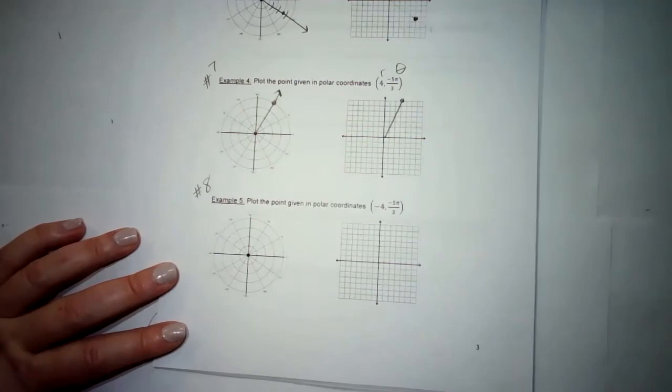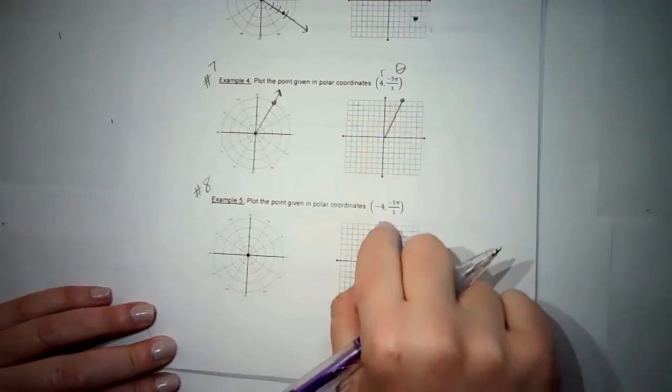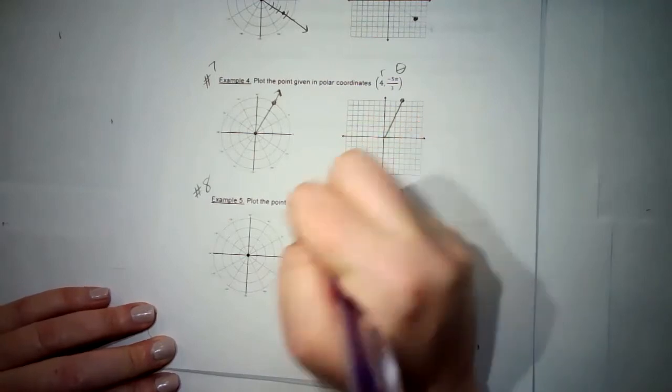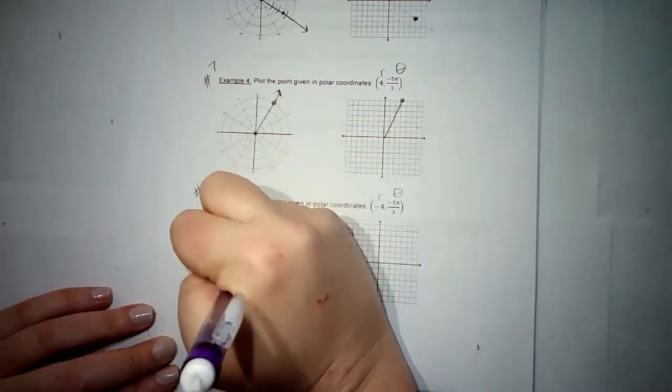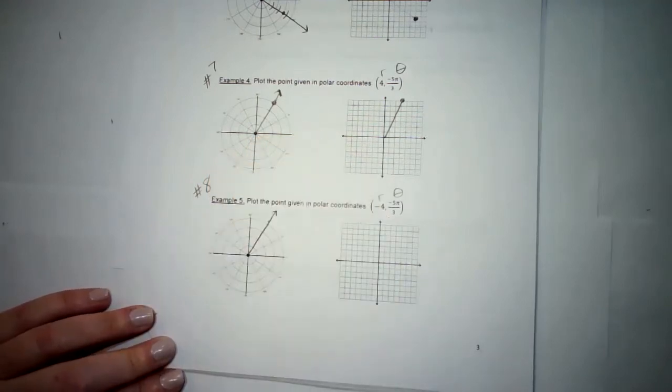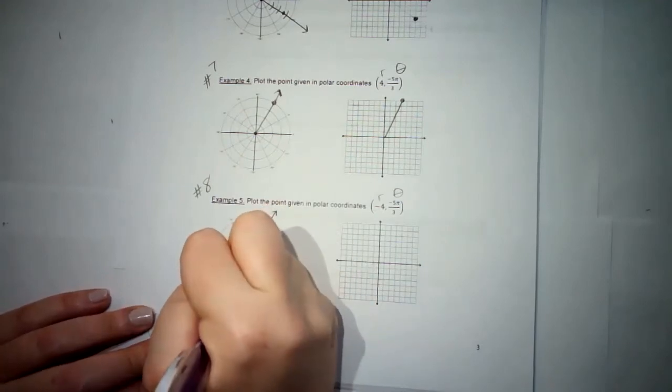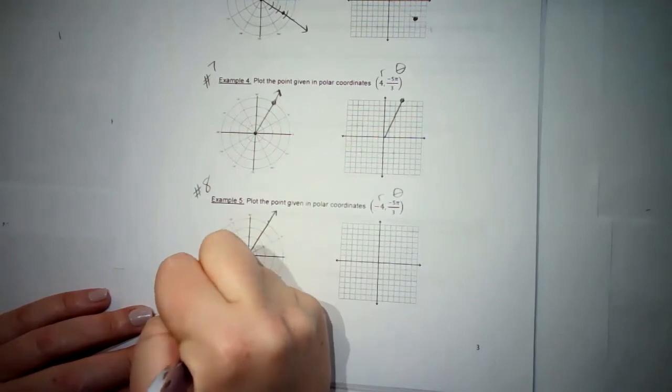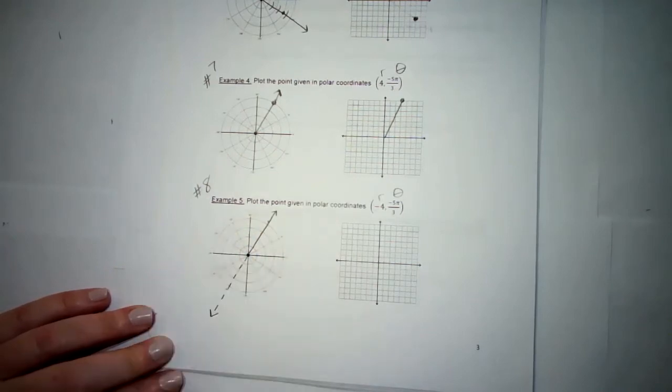Okay, sound okay? All right, let's look at the same point, but this time with negative movement. So we're still using this polar axis, this negative 5 pi over 3, but we're not going to hop forward 4. We're going to go backward 4. So now normally they just dash it out the back like that.